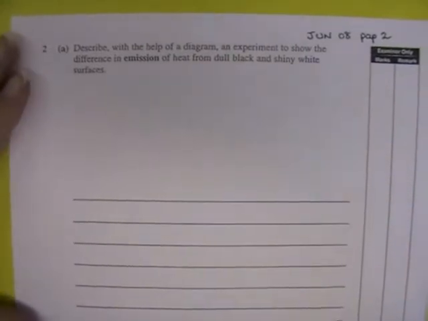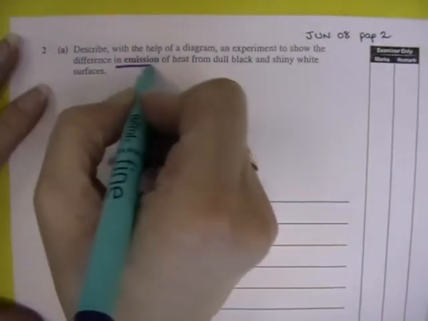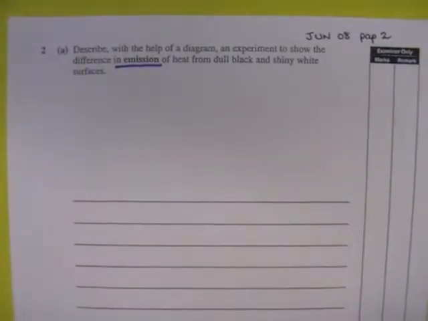And we can see that energy tends to come up on paper 1 and 2. So it's a good topic to spend some time learning. Describe with the help of a diagram an experiment to show the difference in emission. Now take care here, emission of heat from dull black and shiny white surfaces.